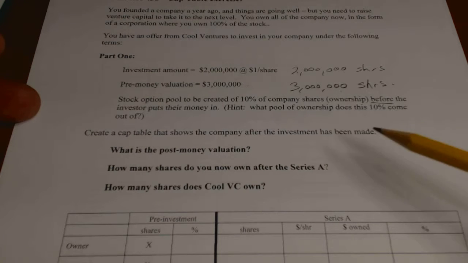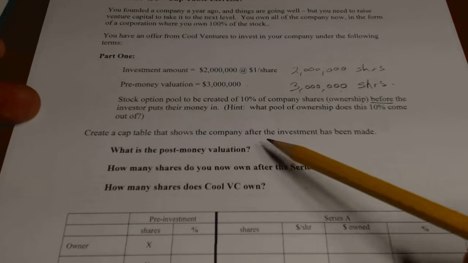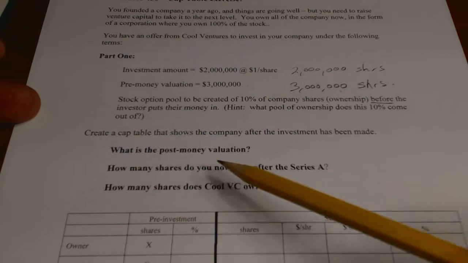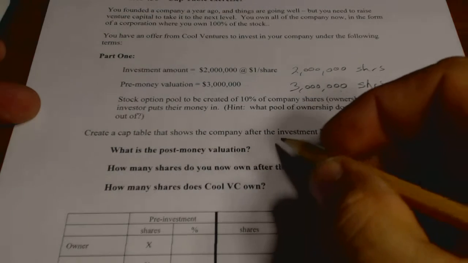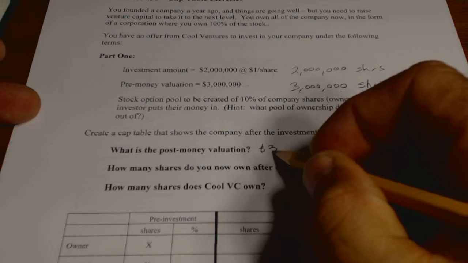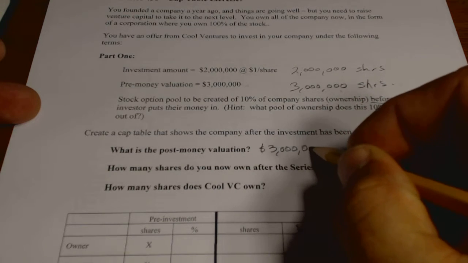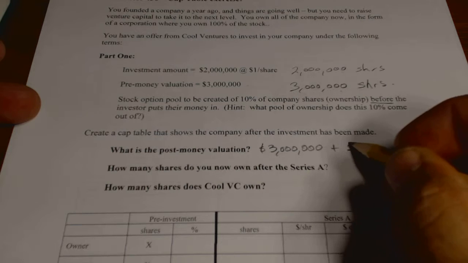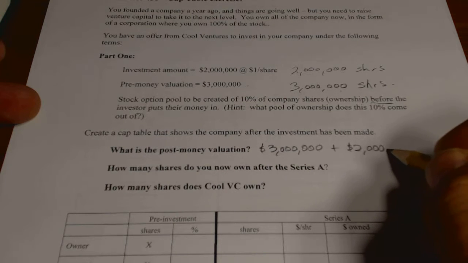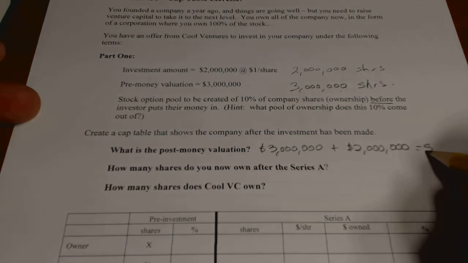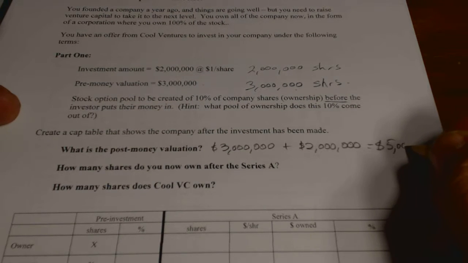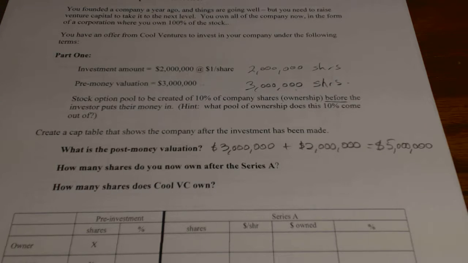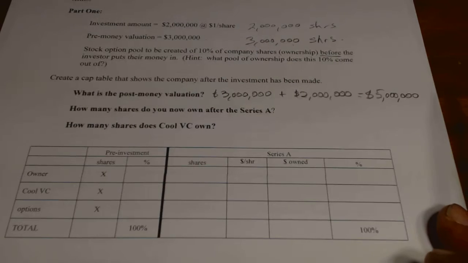Okay, so create a cap table that shows the company after the investment has been made. It says, what is the post-money valuation? Well, we just talked about it. Pre-money, what your part of the company is worth, is 3 million, plus they're investing 2 million. So 5 million post-money valuation, right? Remember to answer all these questions. Just don't do the table and forget to answer the questions.